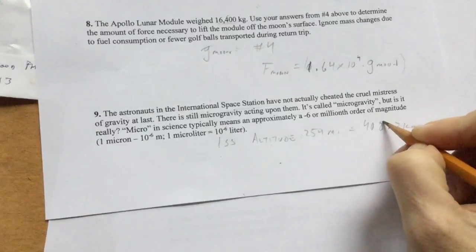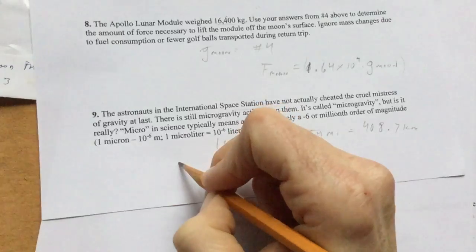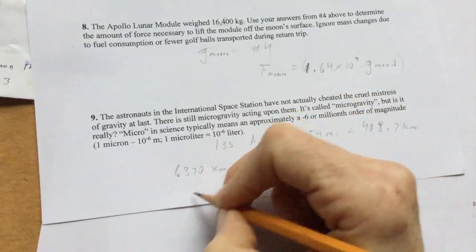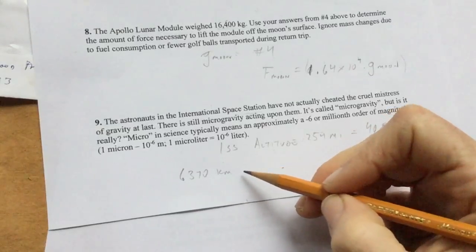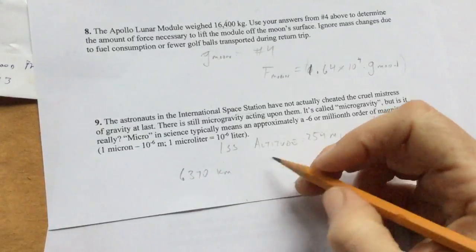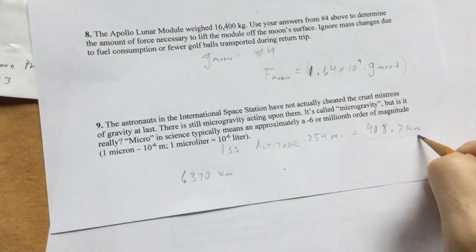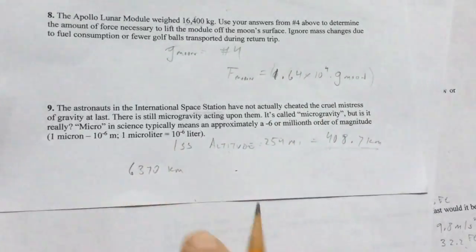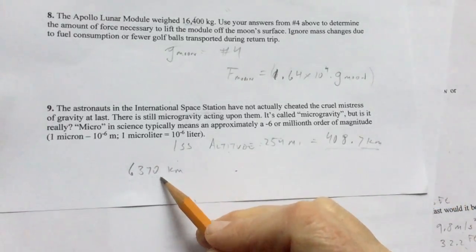kilometers, right? Now, automatically looking at this number, we know the Earth's radius is 6,370 kilometers, or 6.4 times 10 to the 3rd, or 6.4 times 10 to the 6th meters, all right? But when you compare this to this, look, we're already dealing with one order of magnitude less, okay? 408 is about an order of magnitude less than this.